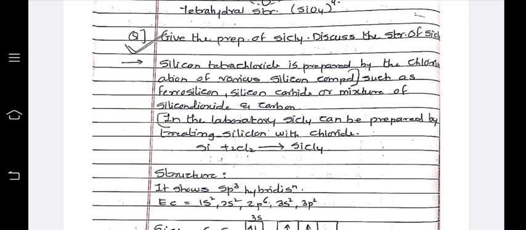Silicon tetrachloride is prepared by the chlorination of various silicon compounds such as ferrosilicon, silicon carbide, or the mixture of silicon dioxide and carbon.